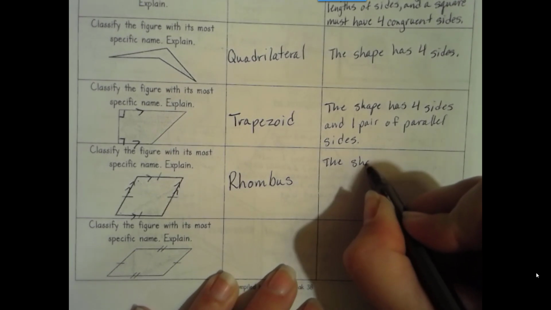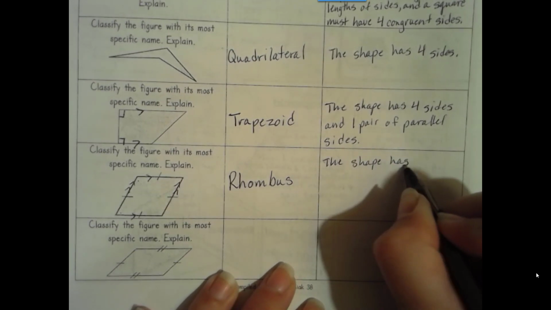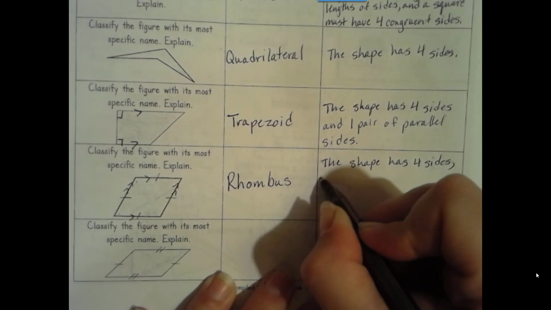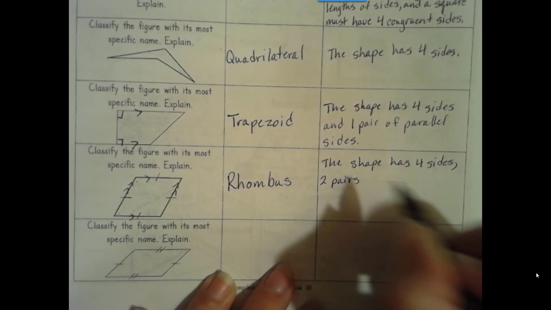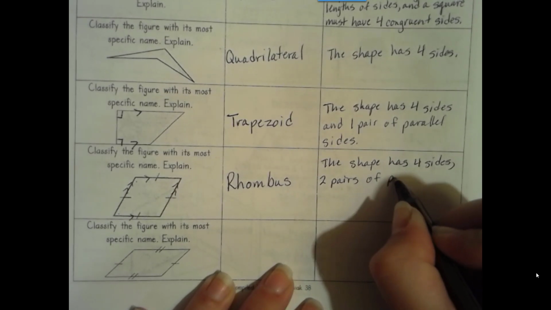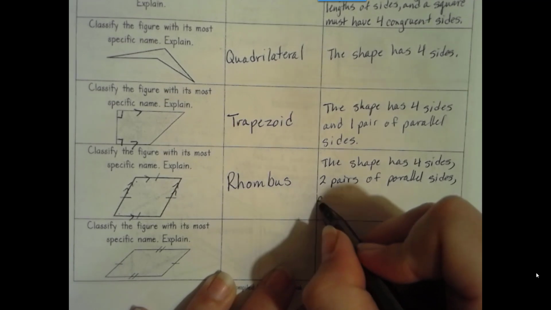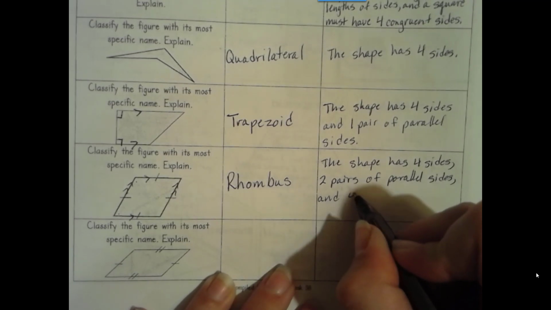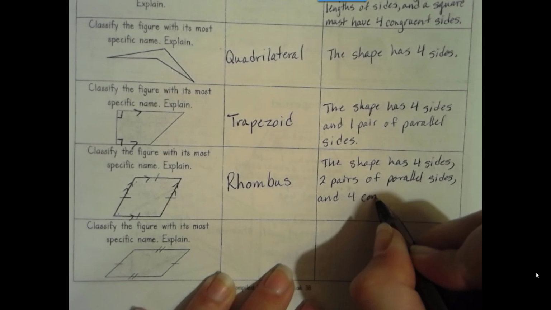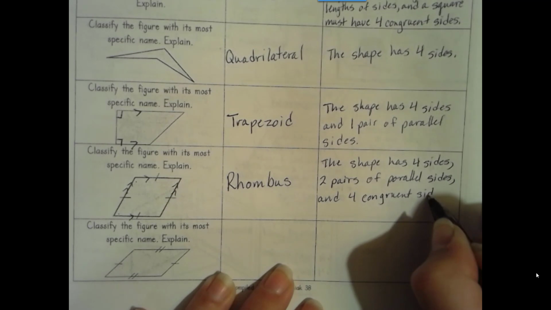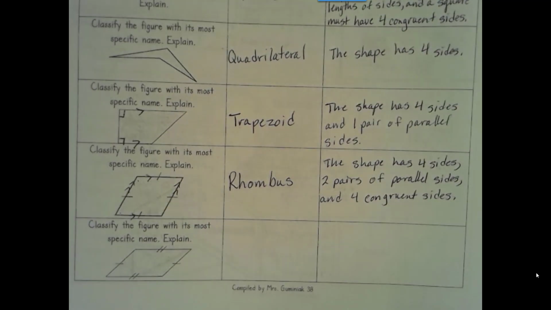The shape has 4 sides, making it a quadrilateral. 2 pairs of parallel sides, making it a parallelogram, and 4 congruent sides, making it a rhombus, and no right angles, so it's not a square.